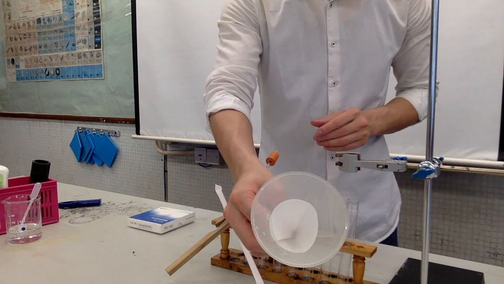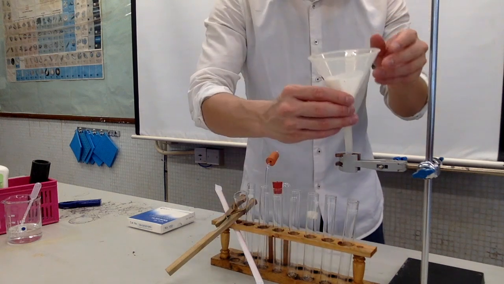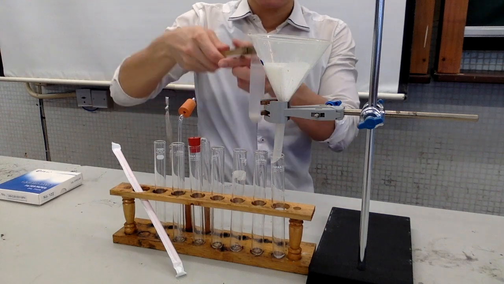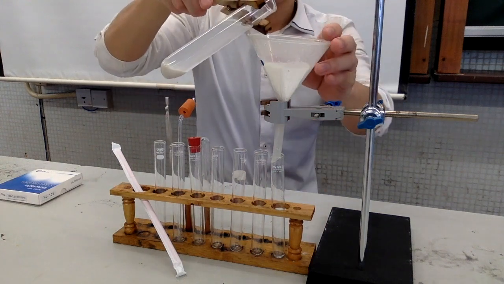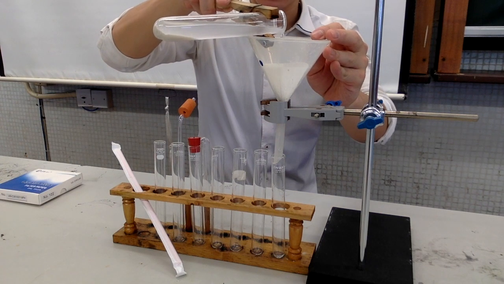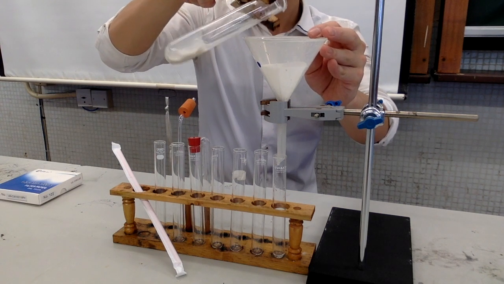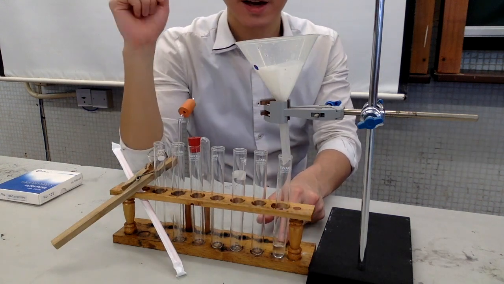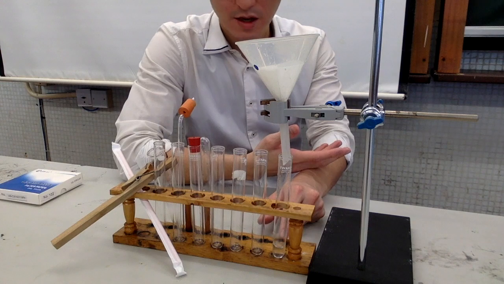Now the paper cone sticks firmly to the inner wall. So we just pour a small amount of this liquid into the filter paper cone.